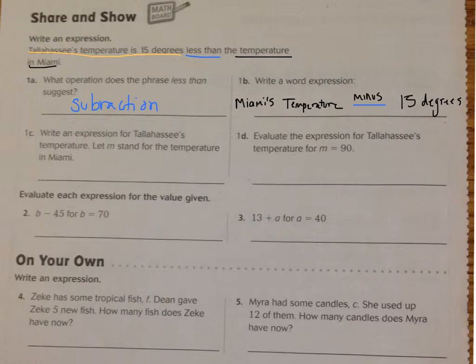And how many degrees was it? It was 15 degrees. So I had to flip Miami and Tallahassee from the beginning because when you're doing subtraction you need the greater amount to come first. And so in this case I had to move Miami to the front of the expression. So I have Miami's temperature minus 15 degrees.